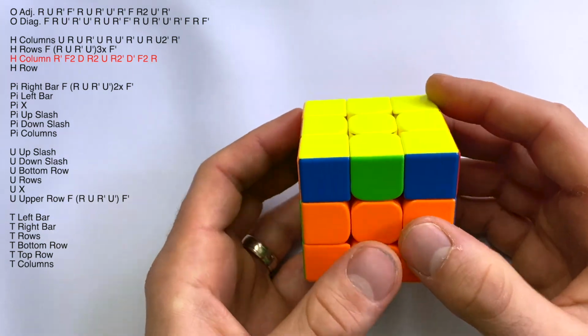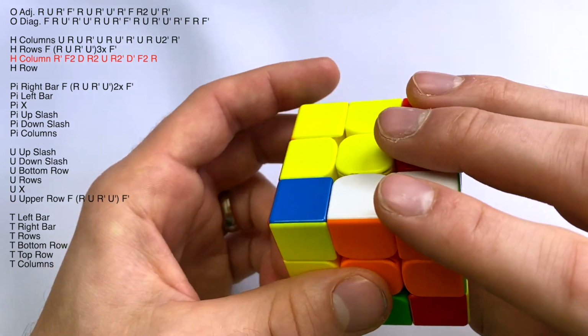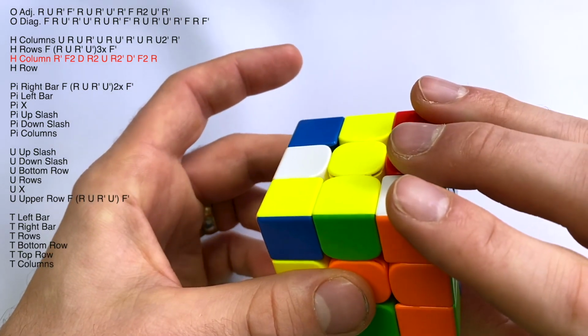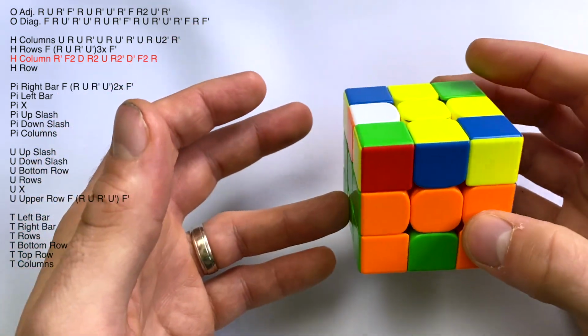2 of the other algorithms for the H cases. One of them, I'll write the algorithm down. We have R prime, F2D, R2U, R2, D prime, F2R. And I do that D prime pushing with my ring finger.